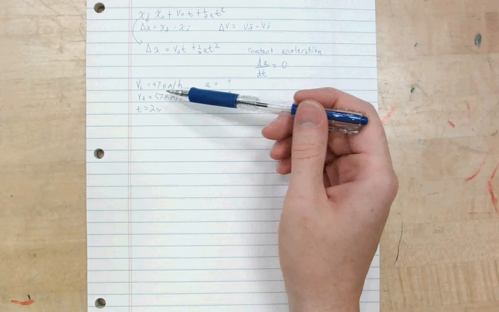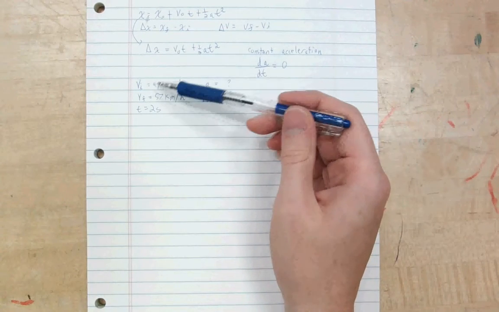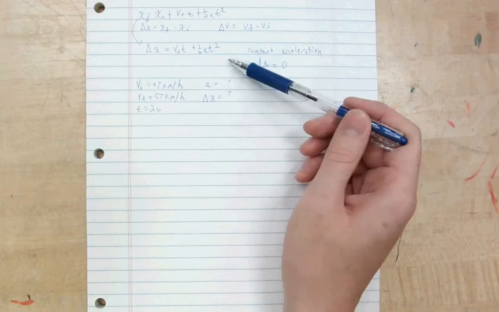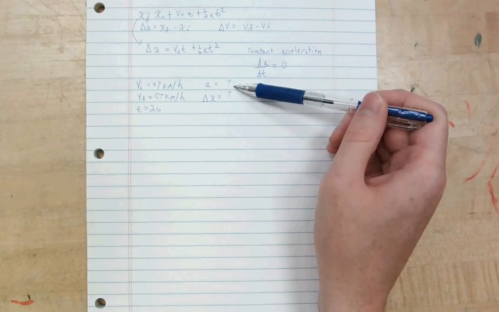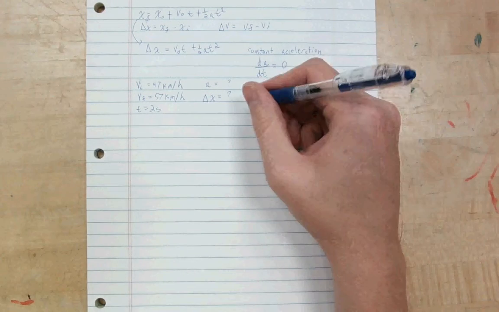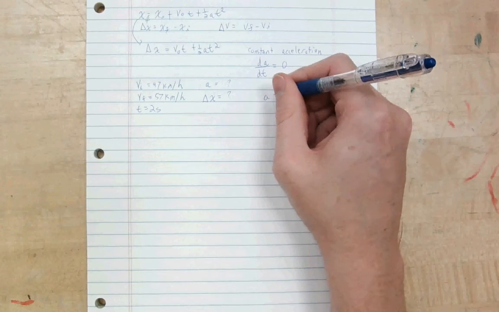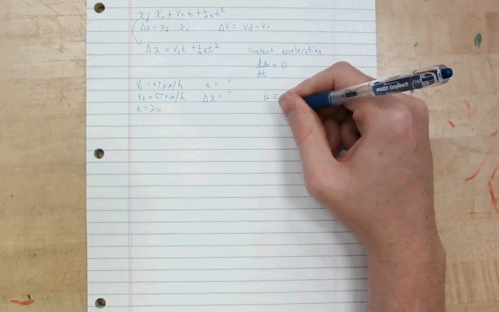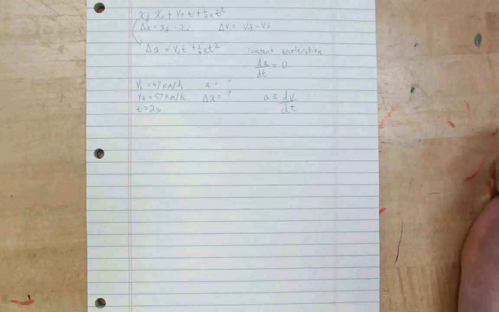Well, I need to know both my initial velocity, check, and my acceleration to use this equation. But as the problem suggests, I don't know acceleration, so how can I figure that out? Well, acceleration is just the change in velocity over the change in time.